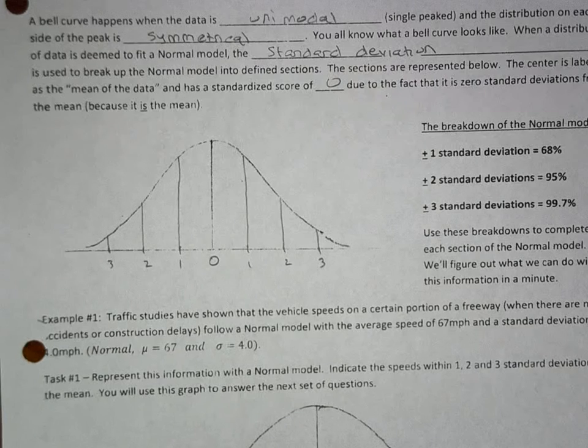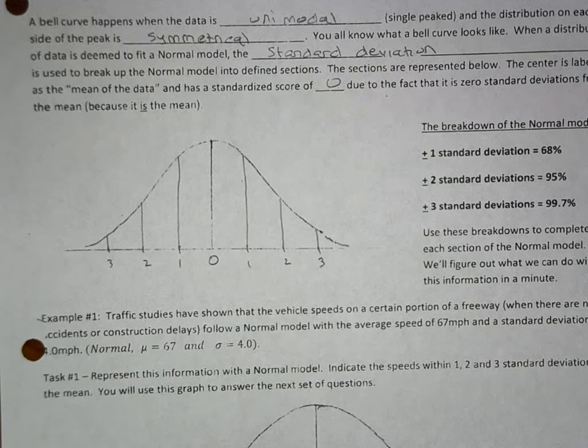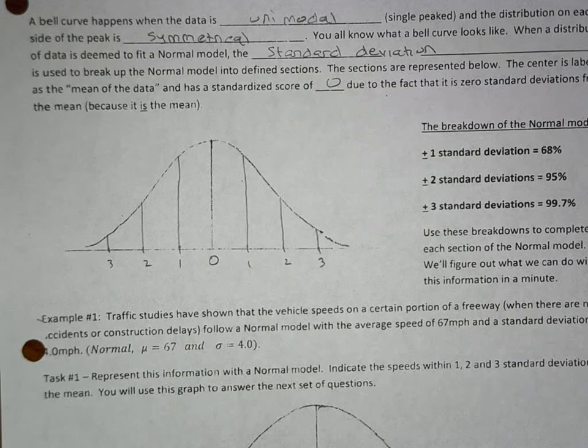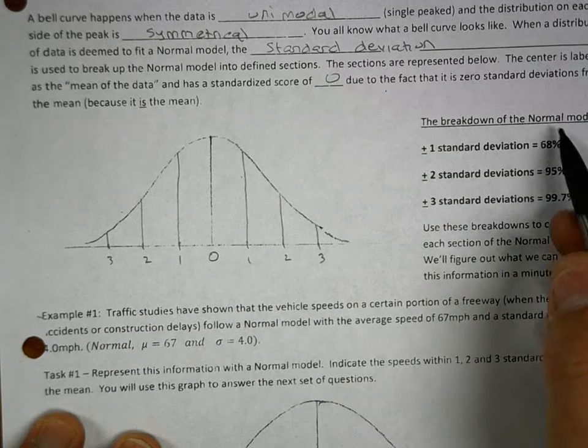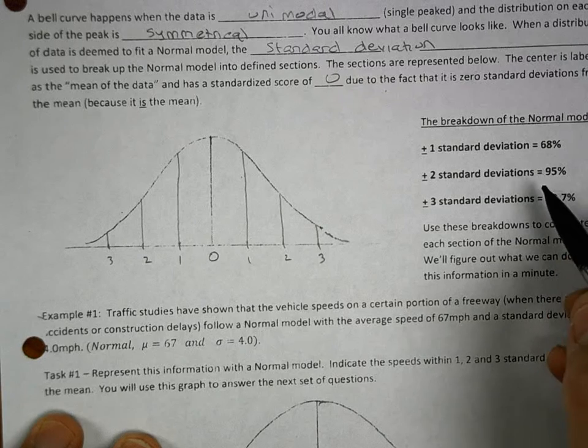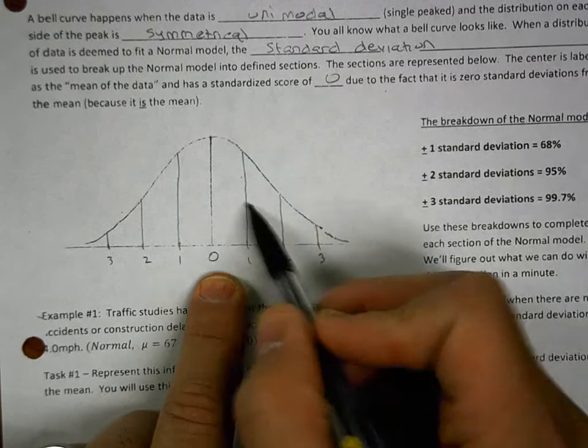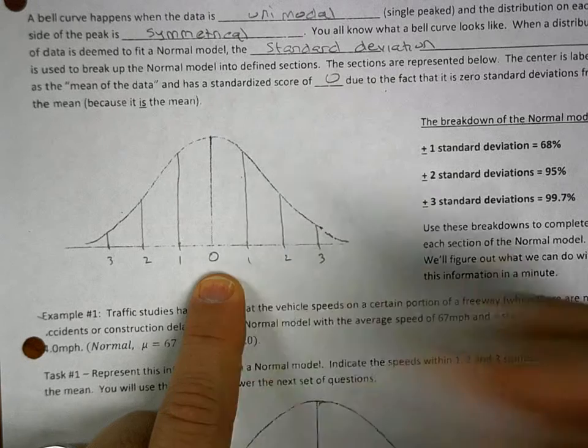Now we're going to figure out some percentages. The breakdown of this normal model, and these percentages you have to memorize, we're going to put right in here because you're going to have to fill these out.